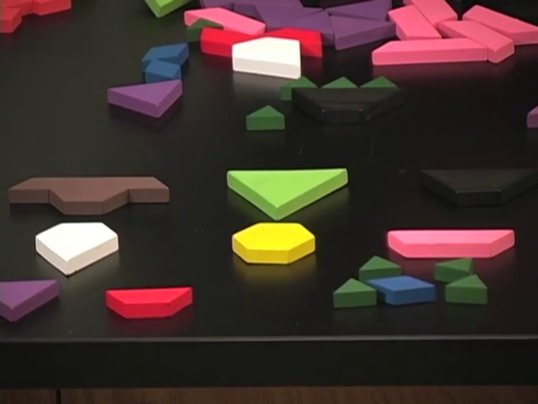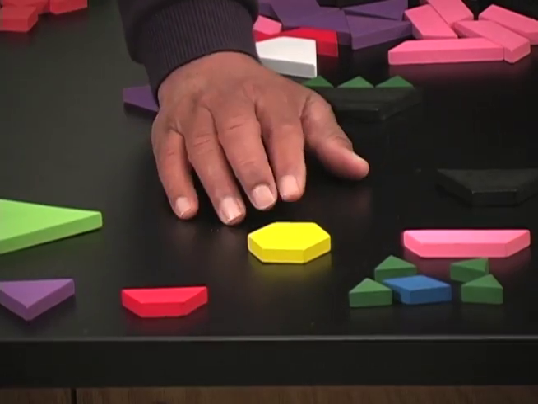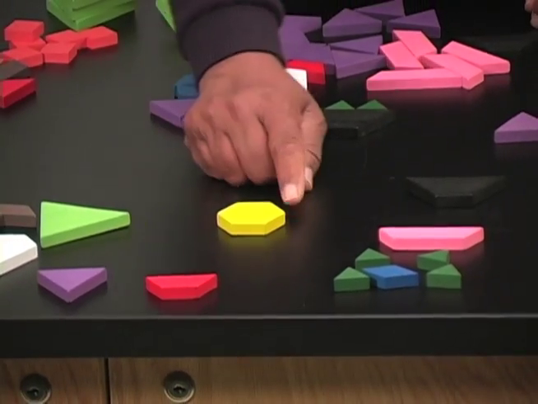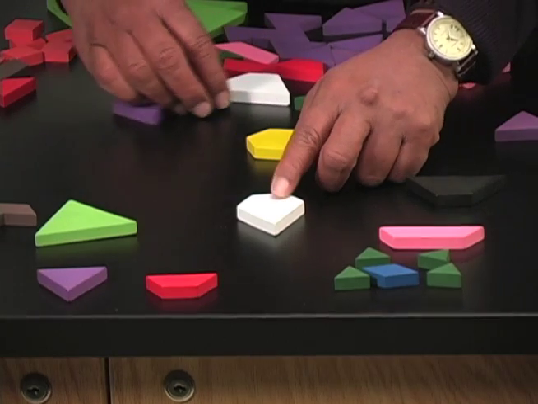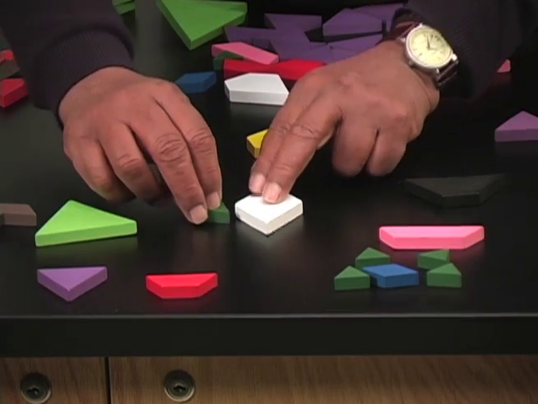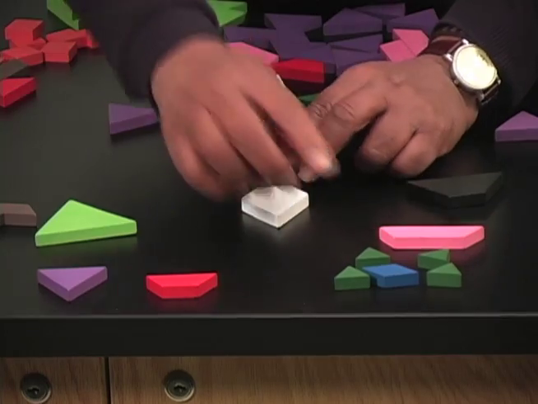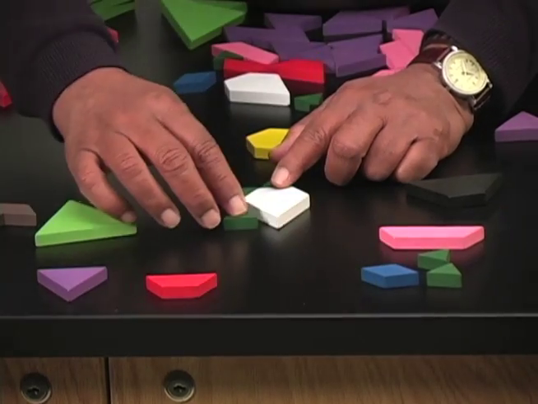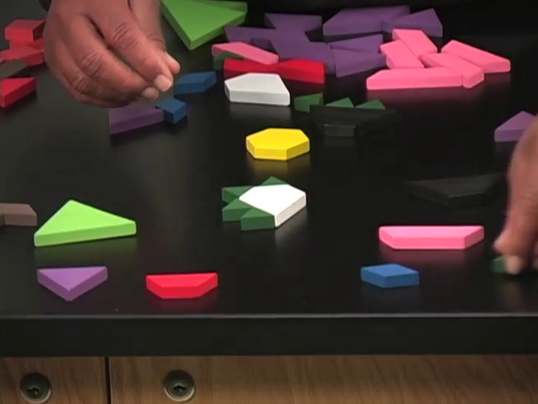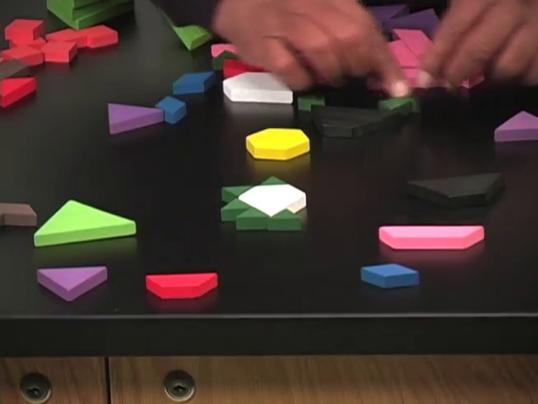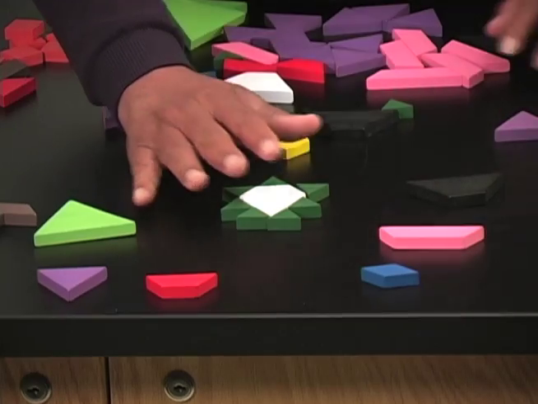Now one can make it a little bit more exciting for the students by giving them some really rich examples. So for example, this one, we know the perimeter of this one is 6 units. And the perimeter of this one, you can see 1, 2, 3, 4, 5, 6, 7. So let's verify that. 1, 2, 3, 4, 5, 6, 7. So that's 7 units around.